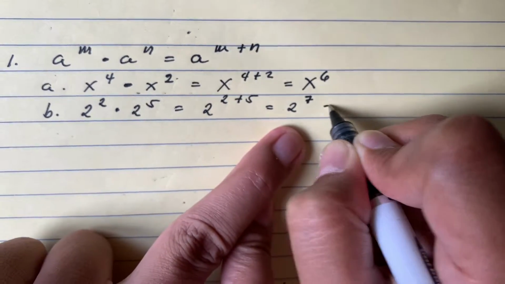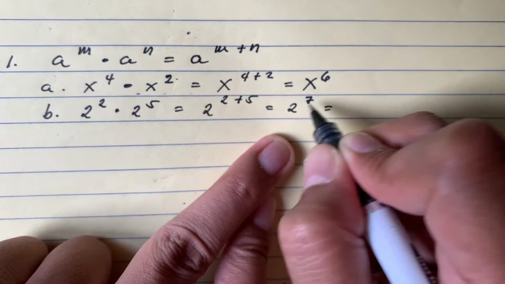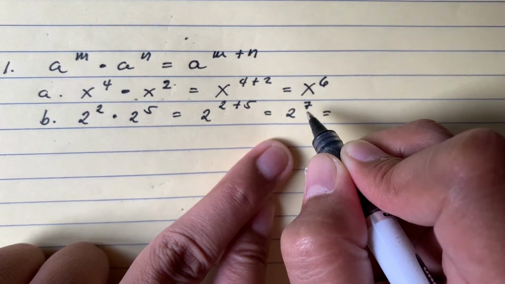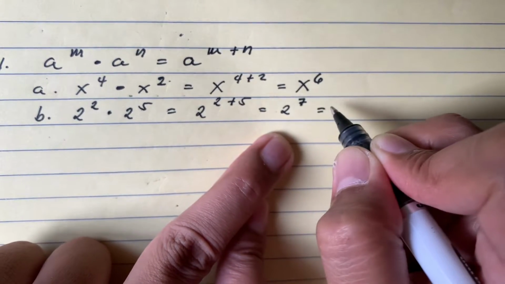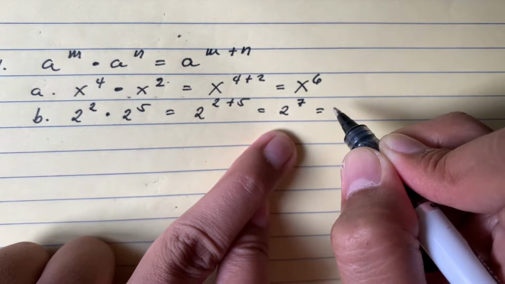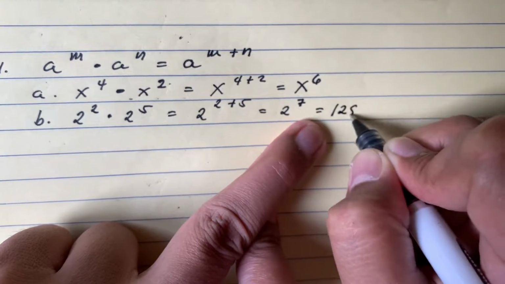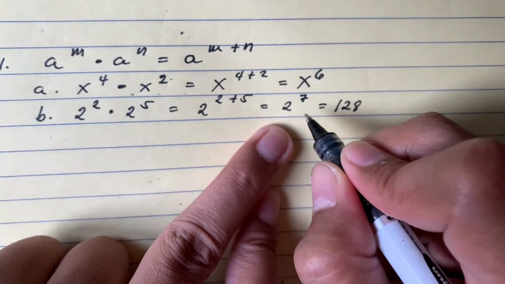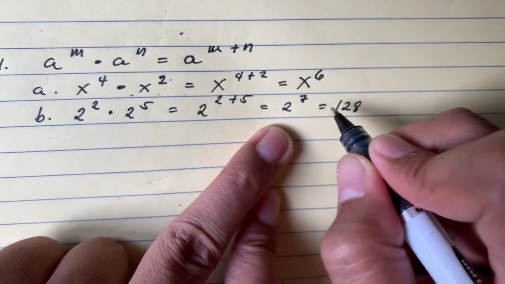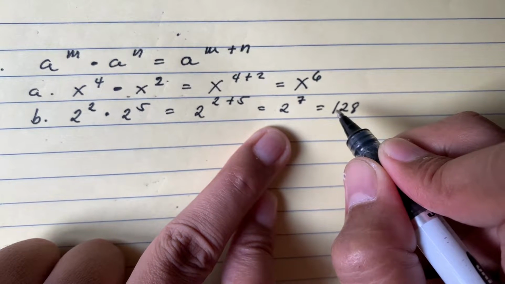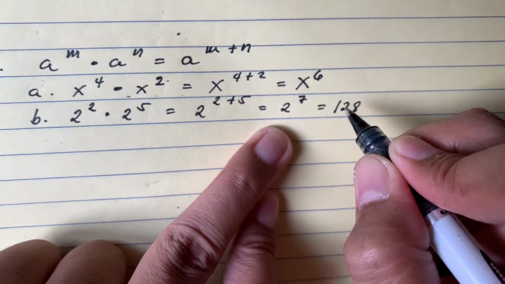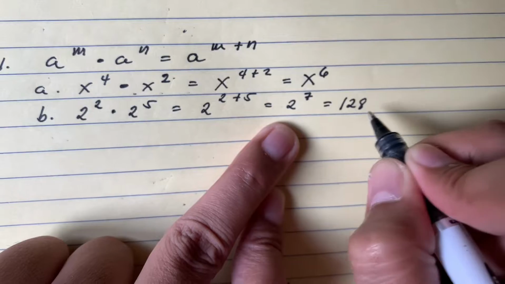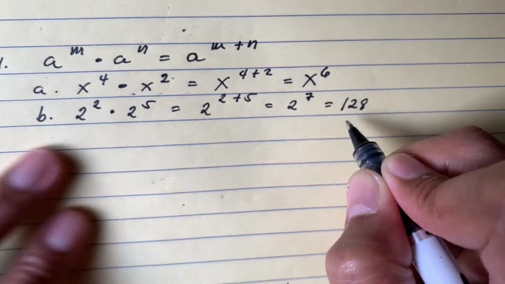Now we need to find out the value of 2 raised to the power of 7. What do you think? 128, because you are going to multiply 2 seven times by itself. So 2 times 2 is 4, times 2 is 8, times 2 is 16, times 2 is 32, times 2 is 64, times 2. So the result now is 128.